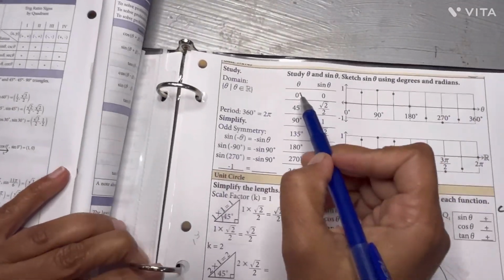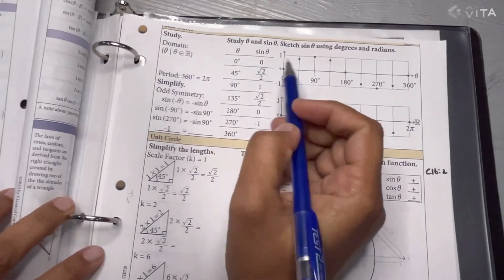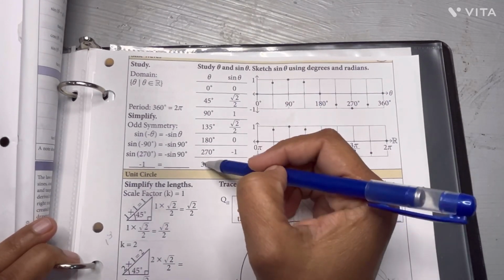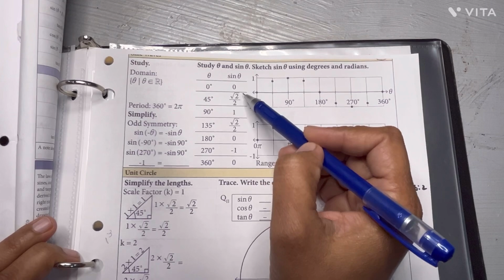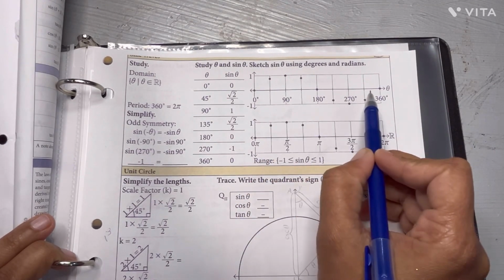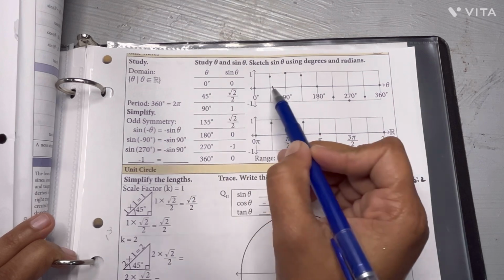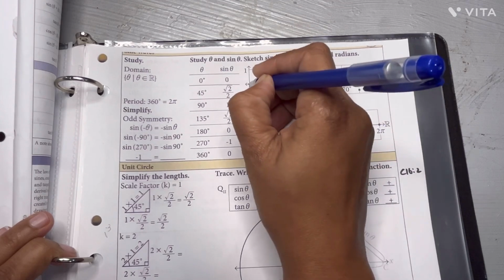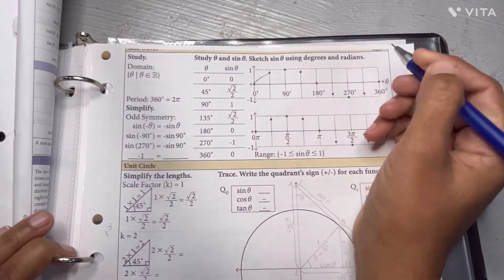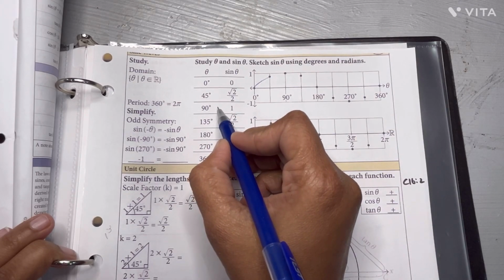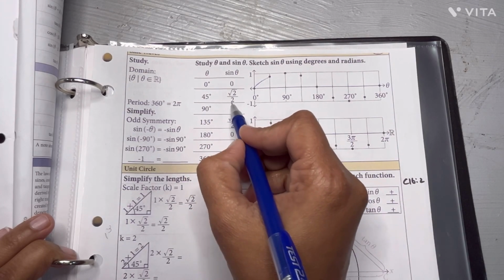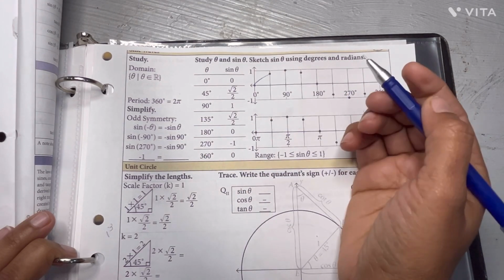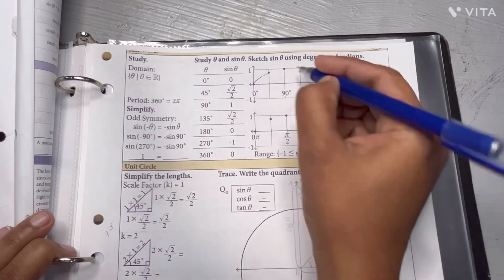So it says study theta and sine theta, sketch sine theta using degrees and radians, right? They already have this done for you here. So when theta is 0, sine theta is also 0, and when theta is 45, you just have to go up on the curve. We go up, we draw a line, okay? And when theta is 45, it's square root of 2 over 2, which is somewhere here, slightly less than 1. And then sine 90 is 1 over here.